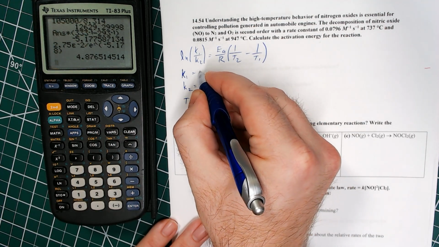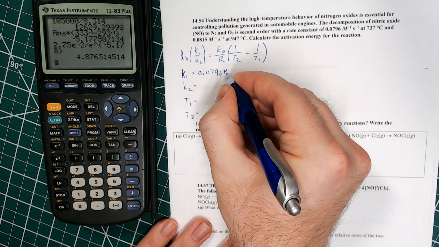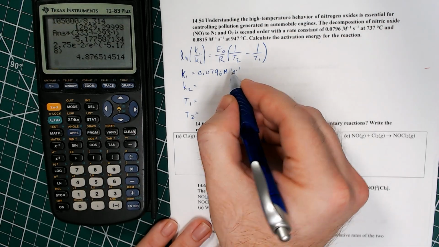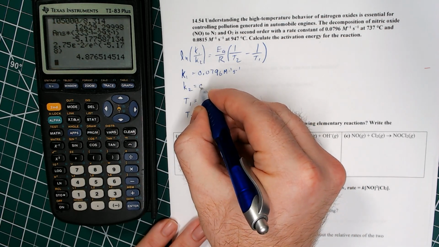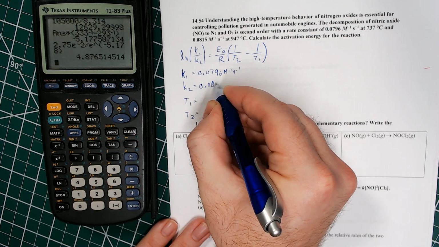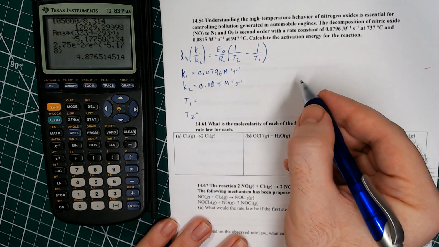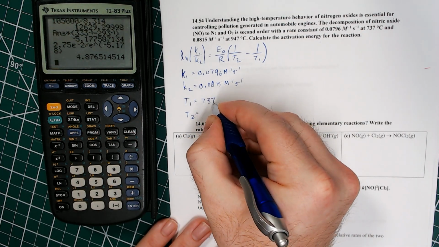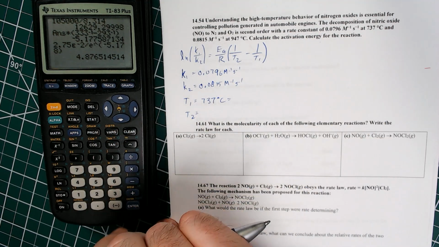So K1 is 0.0796 molar to the minus 1, seconds to the minus 1. Again, it is a second order, but you can use this on second order. And then K2 is 0.0815 molar to the minus 1, seconds to the minus 1. T1 is 737 degrees Celsius, which we need to convert into Kelvin.